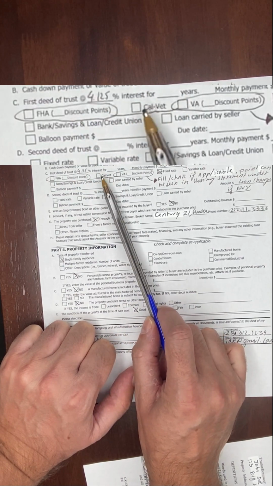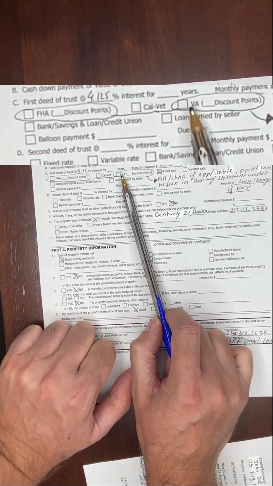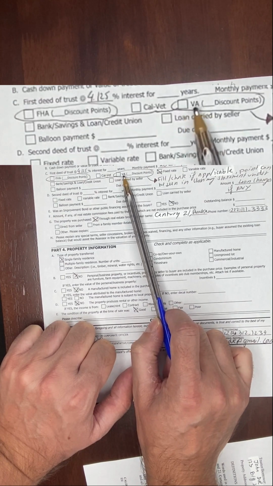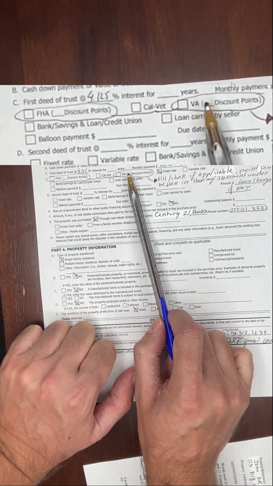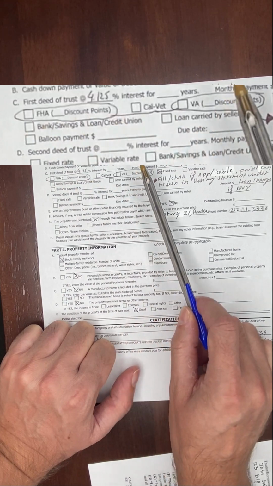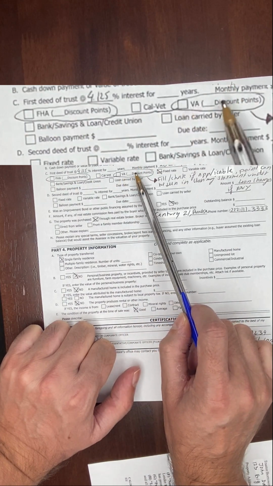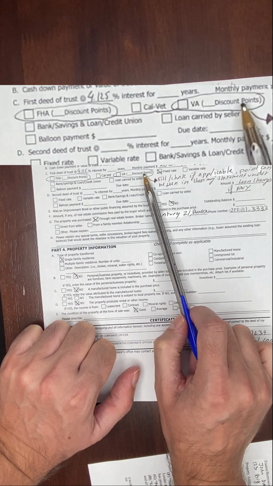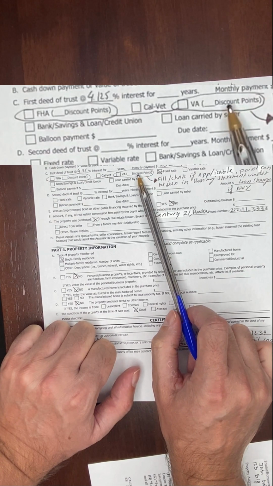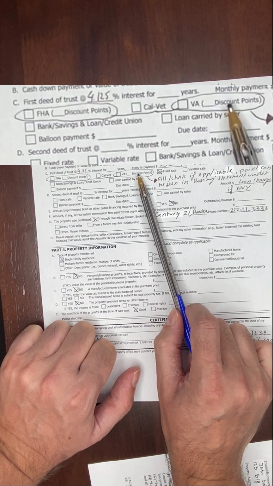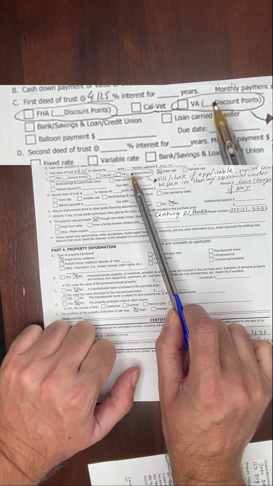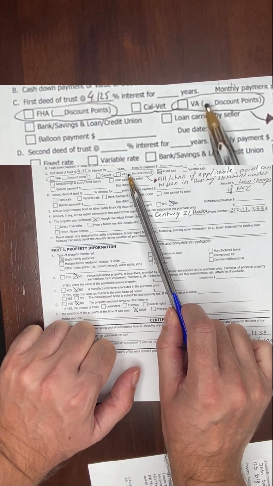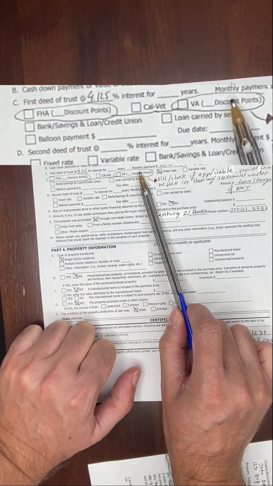Cal-Vet or for veteran, VA. This is for the military personnel, and same thing, just like an FHA. You would find if there's a discount point in the closing statement or settlement, and you will also have some VA docs which could show it. So we'll write it here, but it's not always the case to have a discount point.